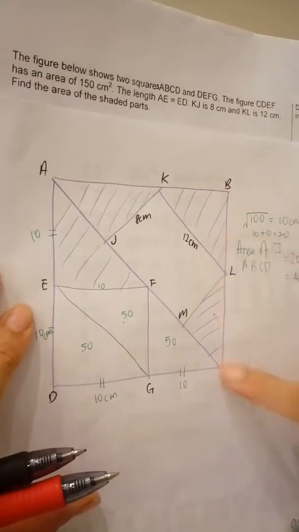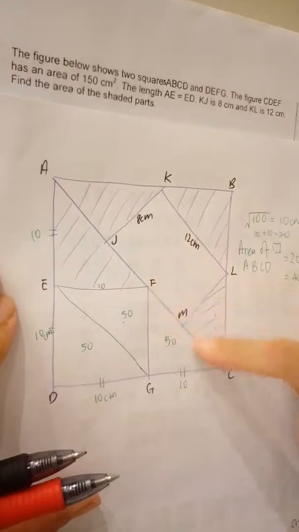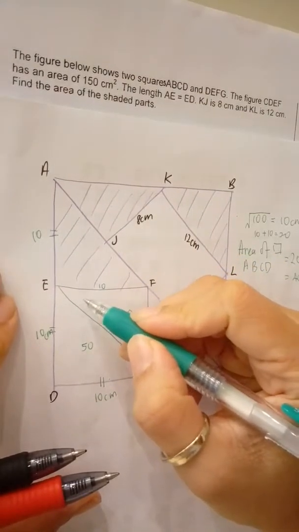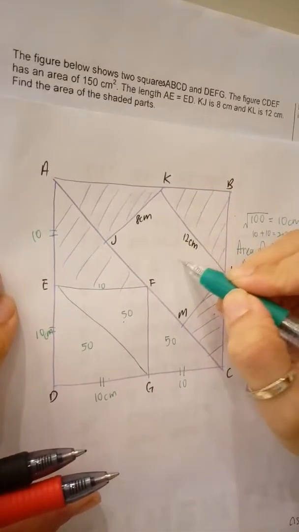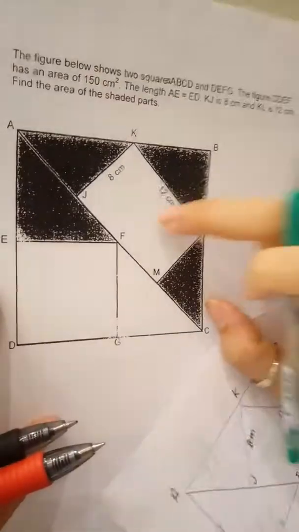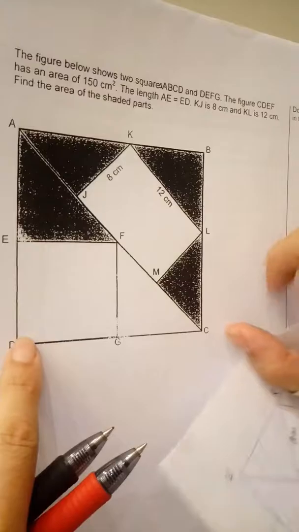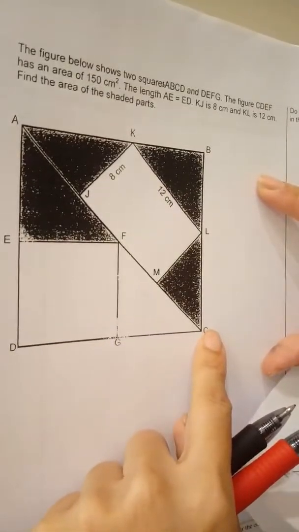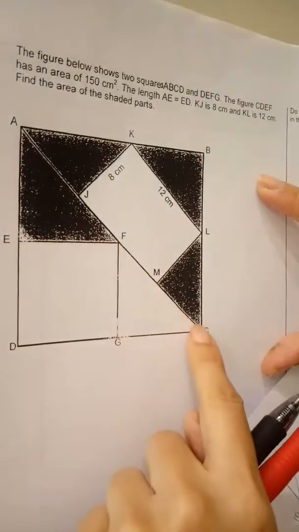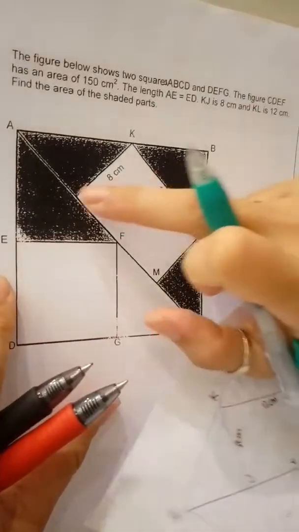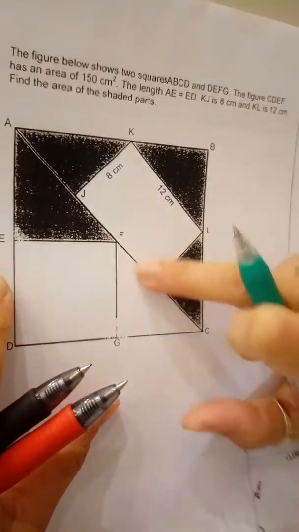Right, now, once I get the area of A, B, C, D, I can minus off this 150 that they gave to me, the trapezium, and this area, the blank here, right? So when I get the area of this whole square, which is 400, I can minus off 150 here, and I can minus this white color rectangle here, which is 12 times 8.